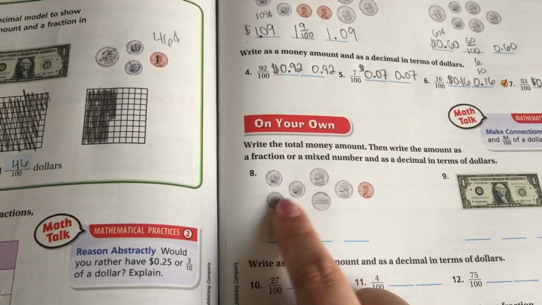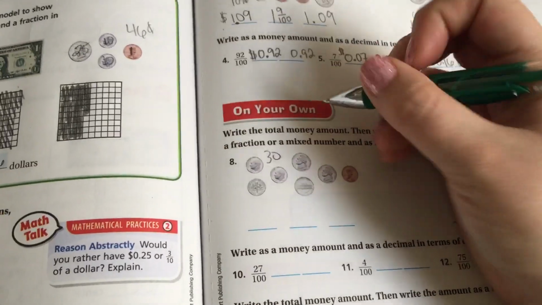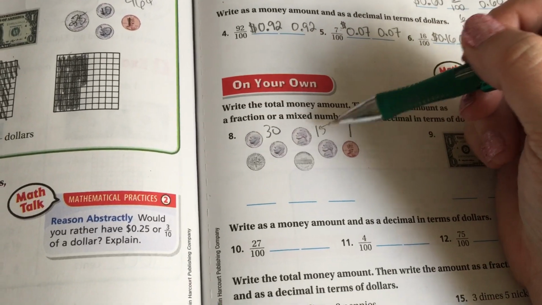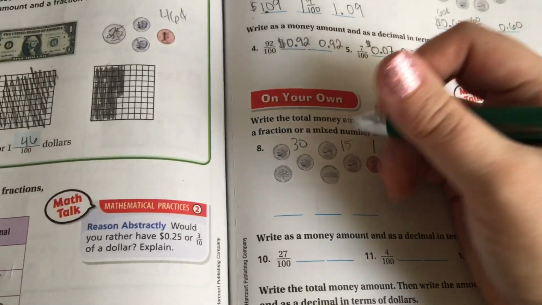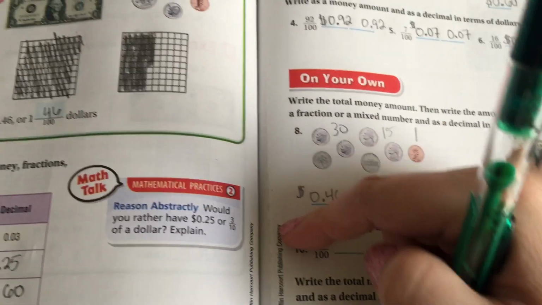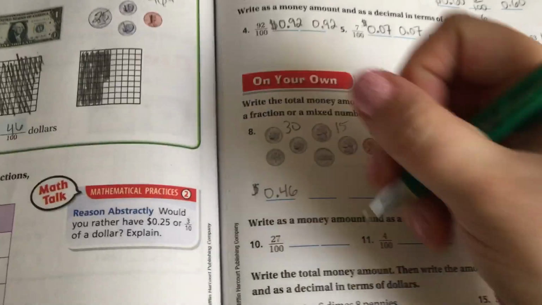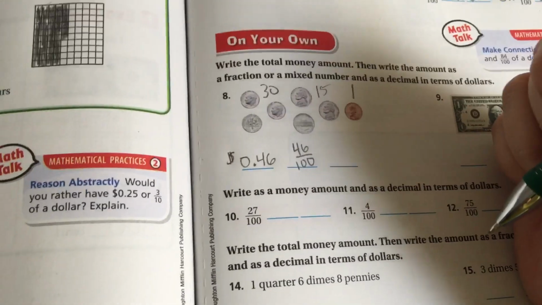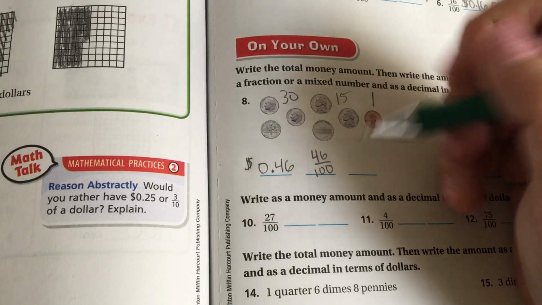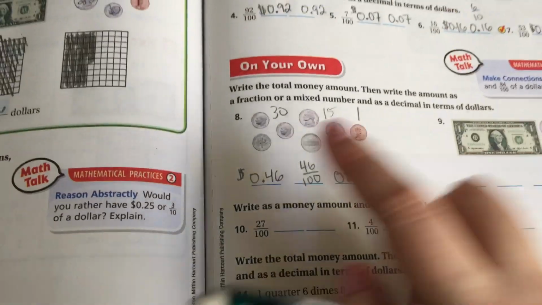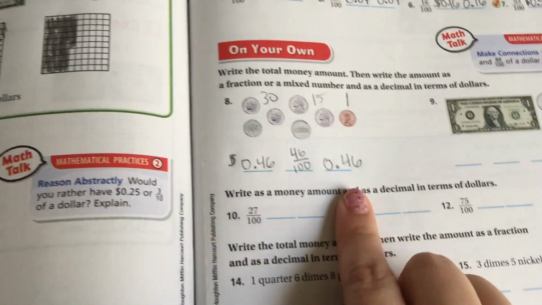All right, here are your answers. So again, I start with my dimes. So I got 10, 20, 30, 5, 10, 15, and 1. So 30 plus 15 is 45, plus 1 is 46. So this is 46 cents, so $0.46. Written as a fraction, it's 46 hundredths. No whole number because there are no whole dollars there. It's just change. And then written as a plain decimal, it's 0 and 46 hundredths. So 46 cents, 46 hundredths.